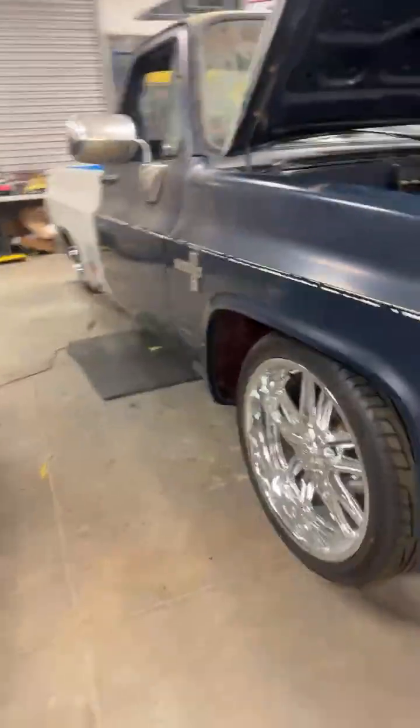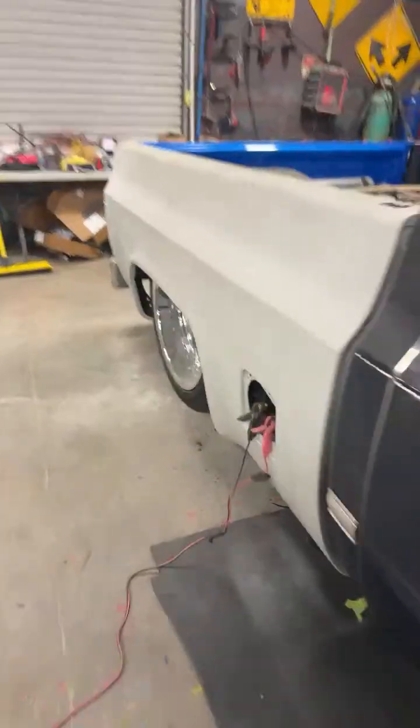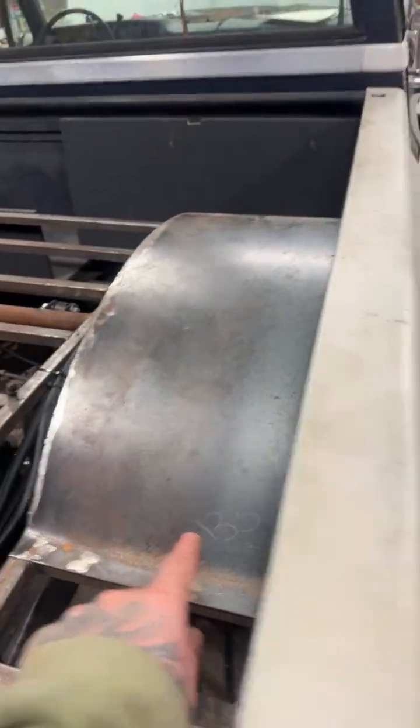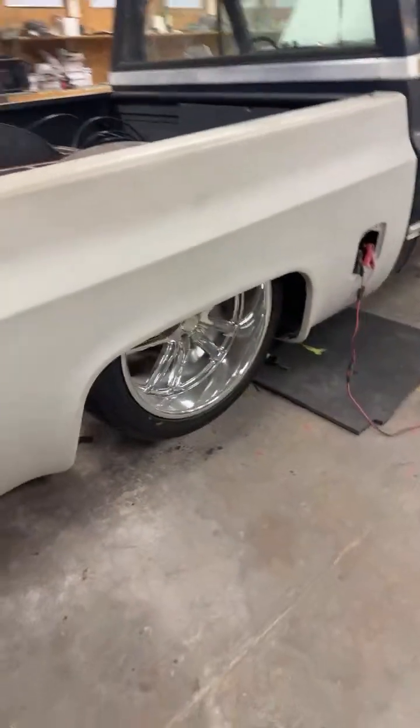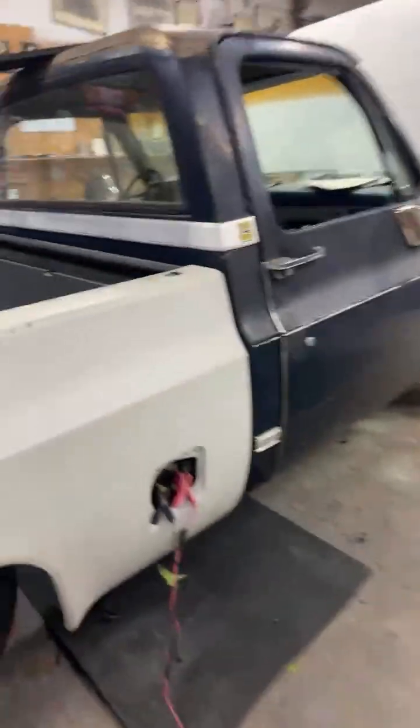Big fish, they are 22 by 12s on the back and 20 by 8s on the front, with 305s on the back. So there's the wheel tubs. I made those wheel tubs. So 22 by 12s on the back, 20 by 8s on the front.